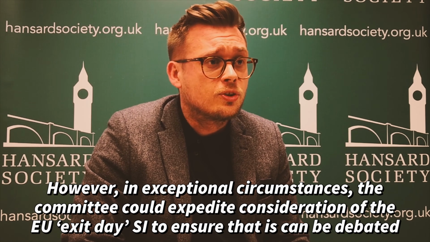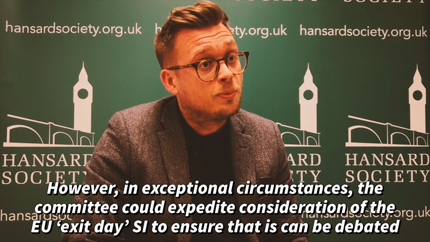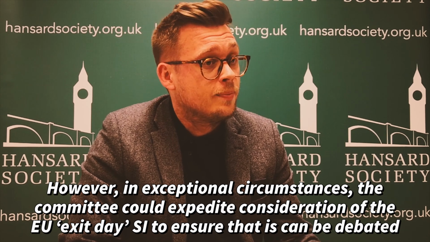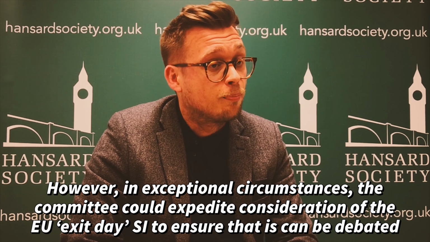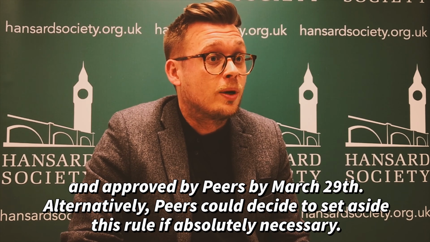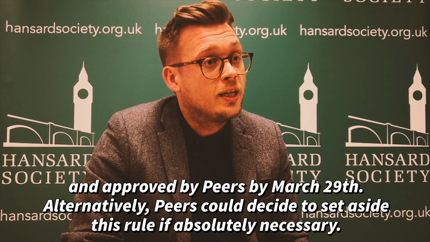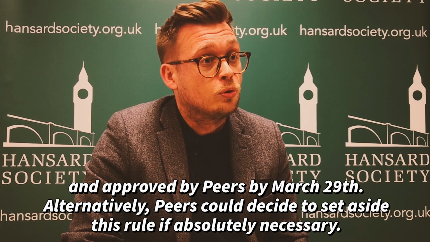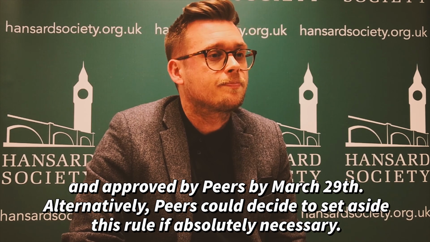However, in exceptional circumstances, the committee could expedite consideration of the EU Exit SI to ensure that it can be debated and approved by the peers by March the 29th. Alternatively, peers could decide to set aside this rule if absolutely necessary.